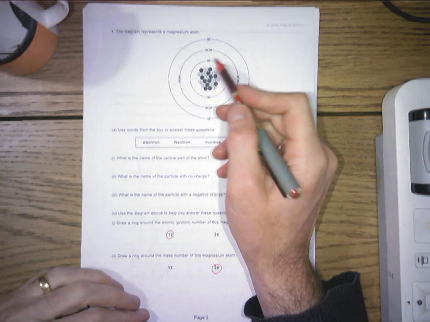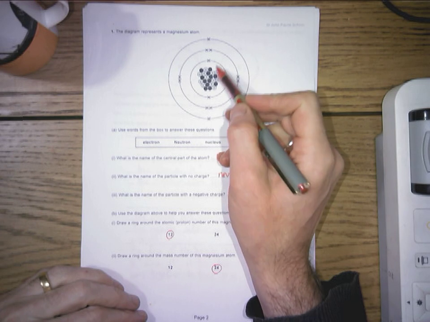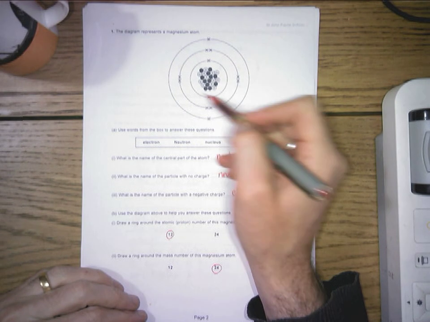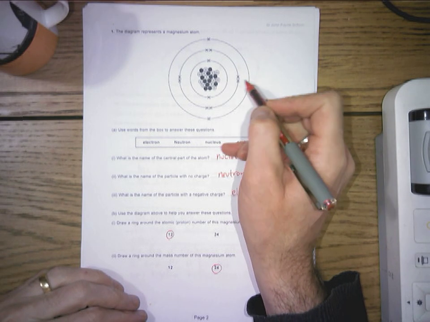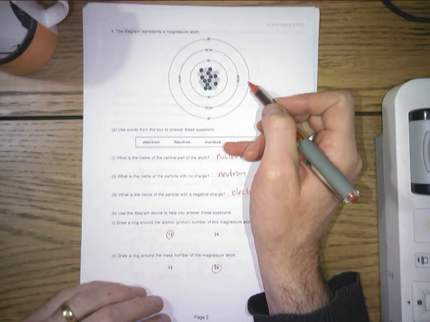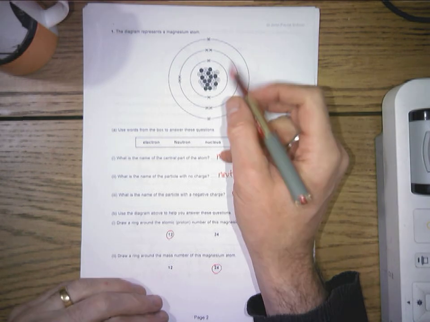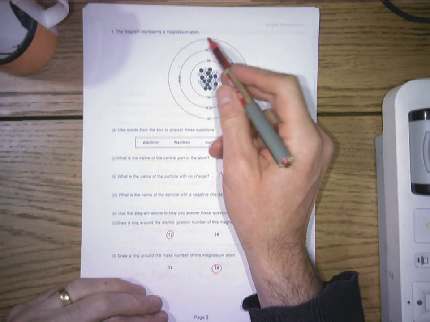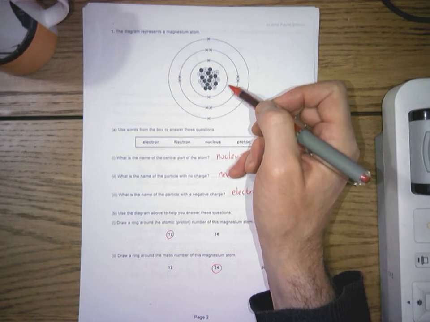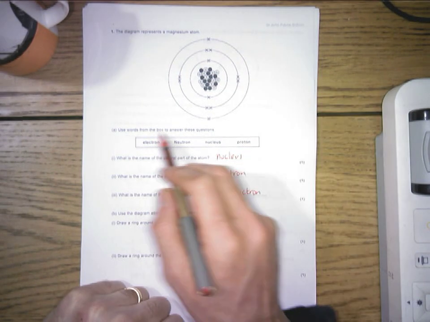Let's have a look at it. Right, okay, there's the protons and neutrons in the middle. Here are the electron shells. We've got 1, 2, 3 shells. We can tell it's magnesium, possibly because it's got 2 electrons in the outer shell, but we'll count those protons in a minute. Use words from the box to answer these questions.